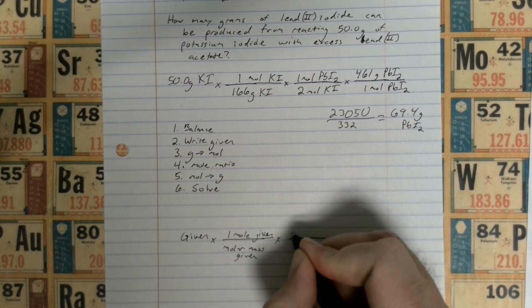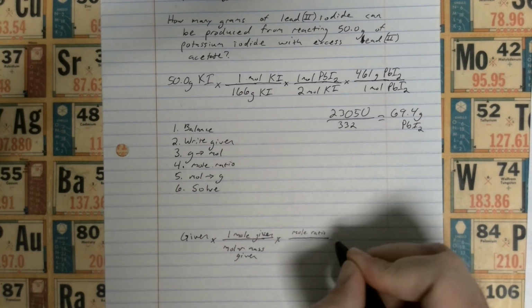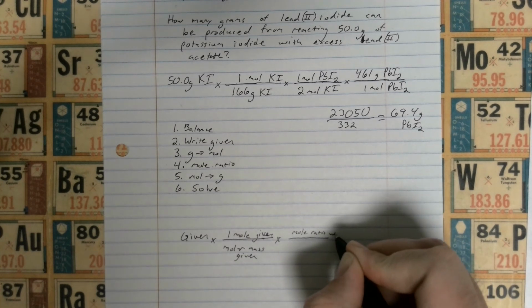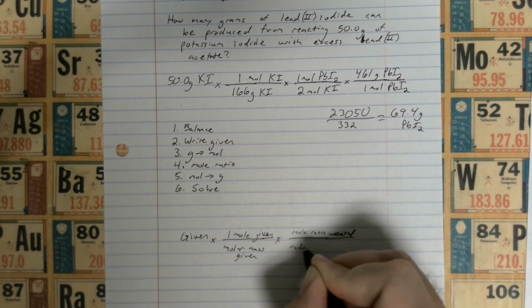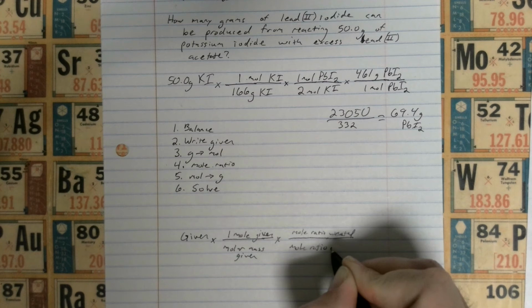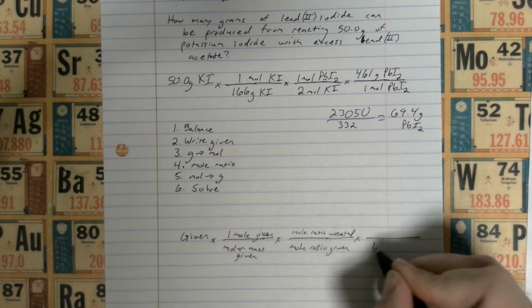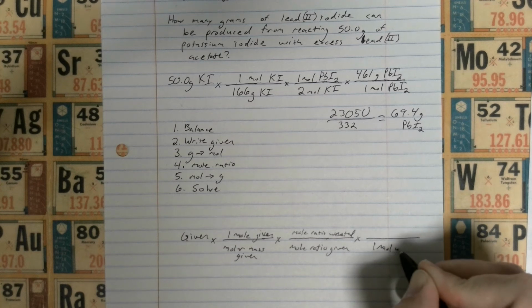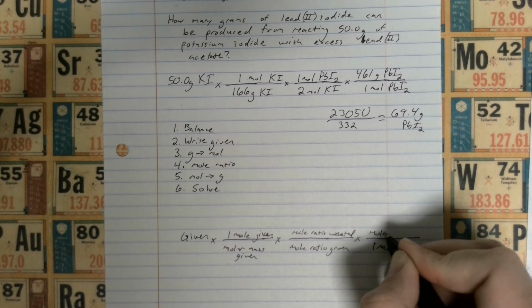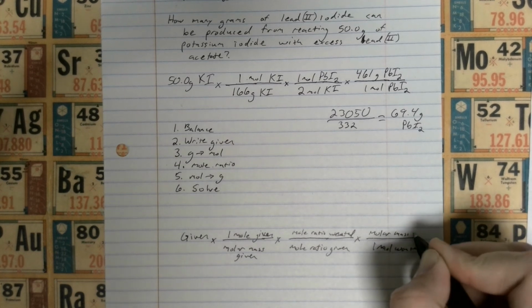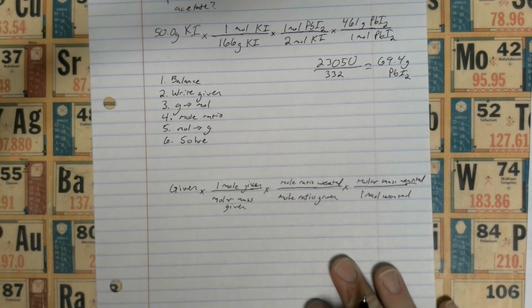Then this one will be mole ratio of the wanted over mole ratio given. And then this will be 1 mole of the wanted, and this will be molar mass of the wanted. Okay?